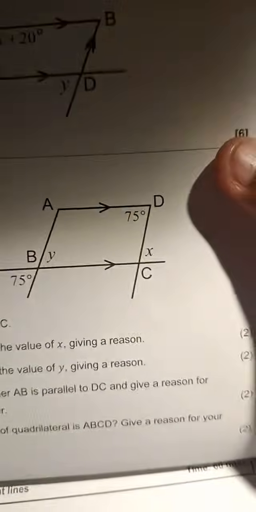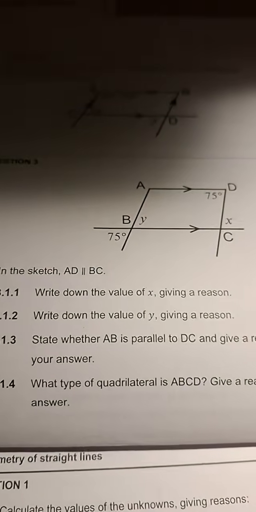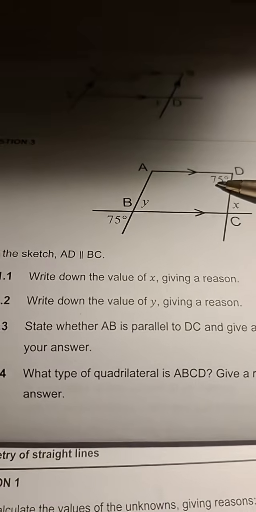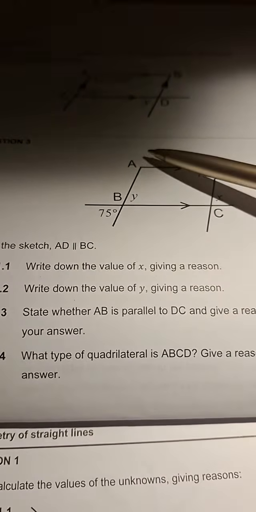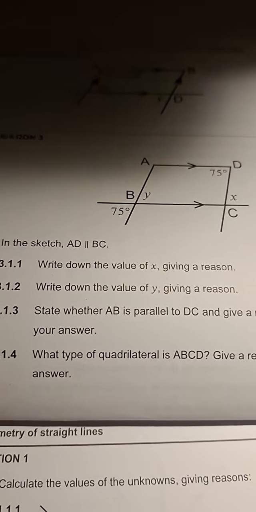All right. I believe now you guys have a feeling of how to approach questions that have to do with parallel lines, right? I hope so. Okay, look at this question. In the sketch, AD, we are told, is parallel to BC.